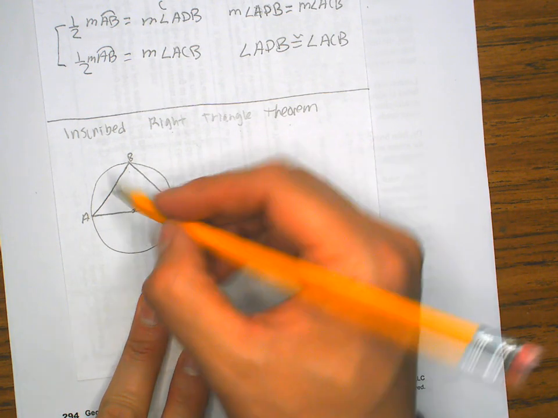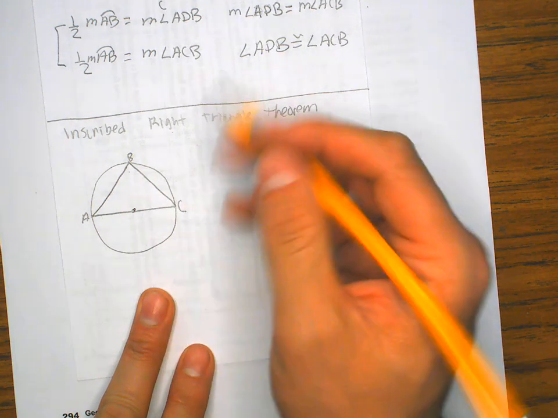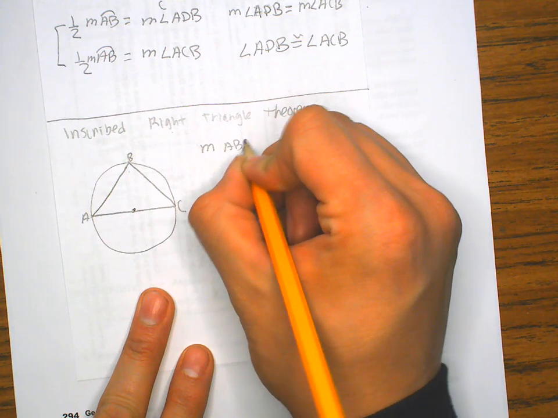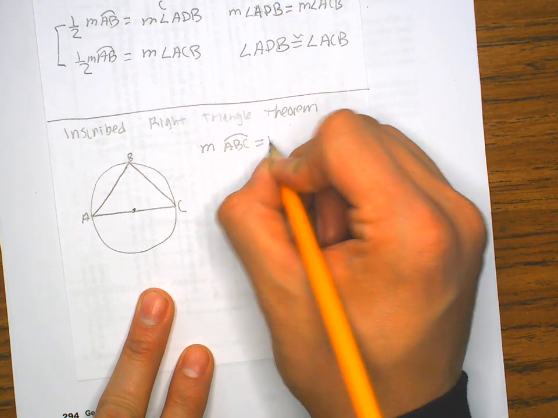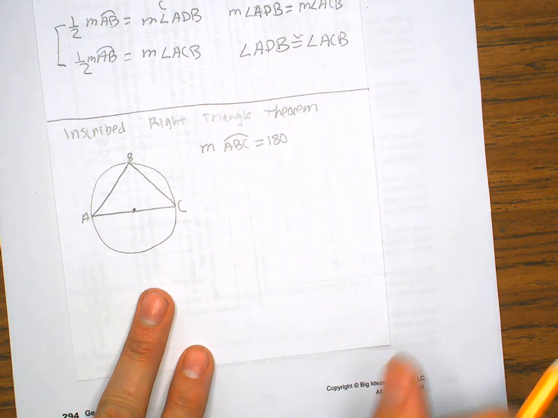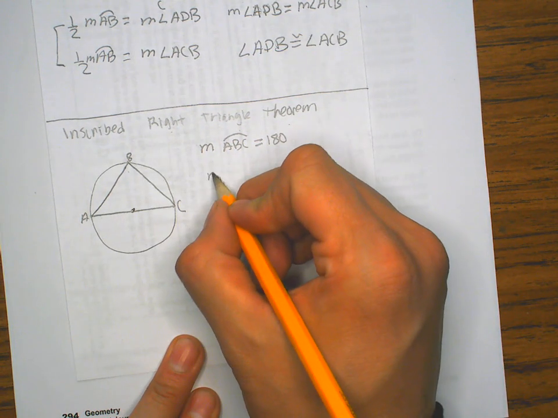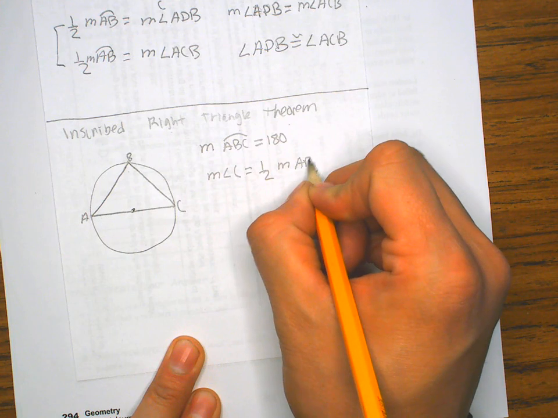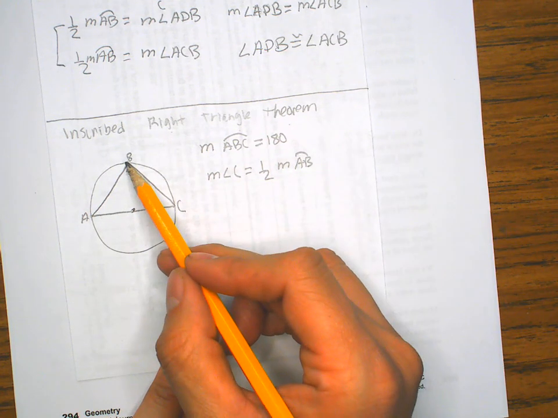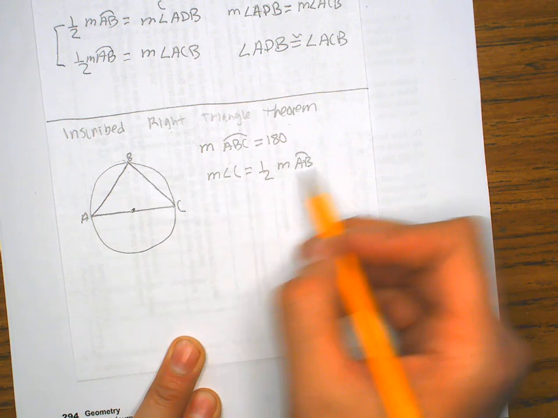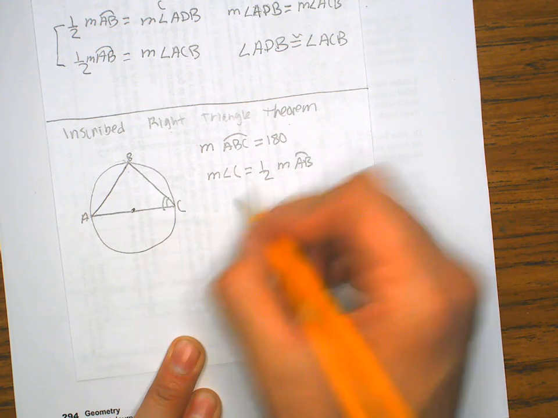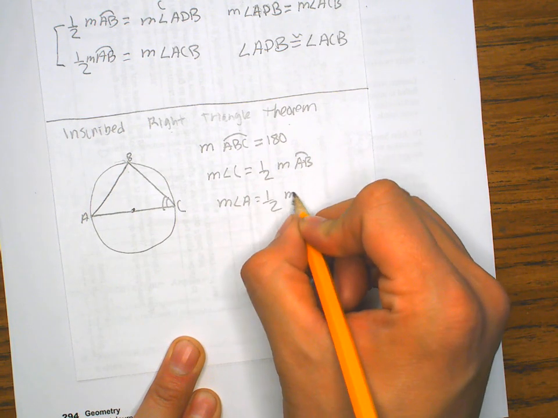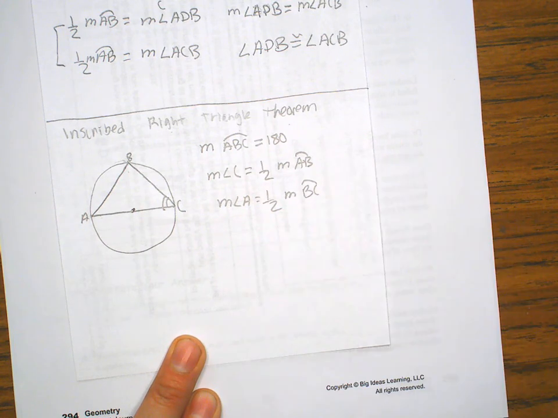First thing you need to realize is that arc ABC is a semicircle. That means that the measure of arc ABC is 180 degrees. Let's just keep that in the back burner. We do know that the measure of angle C is going to be 1/2 the measure of arc AB. We also know that the measure of angle A is going to be 1/2 the measure of arc BC. So we kind of know that already.